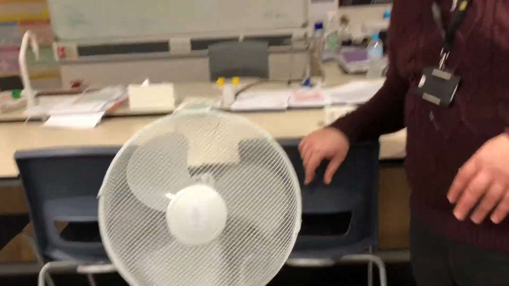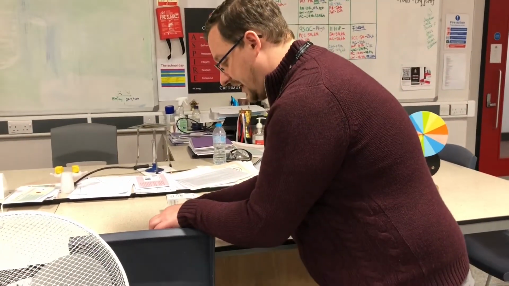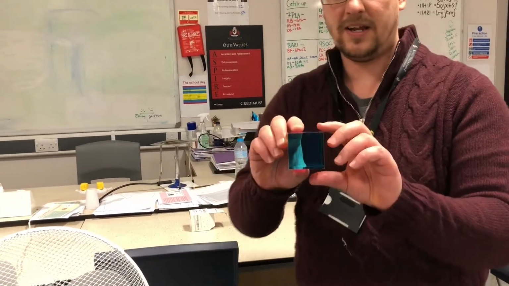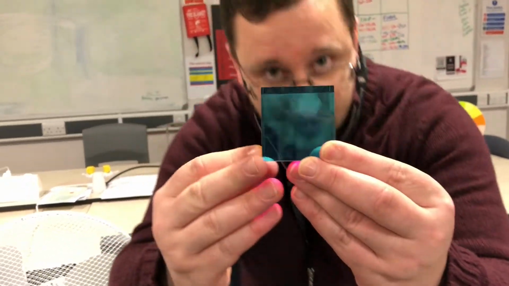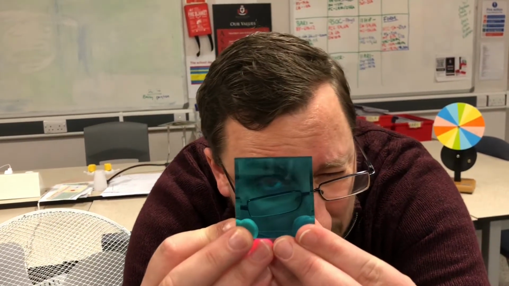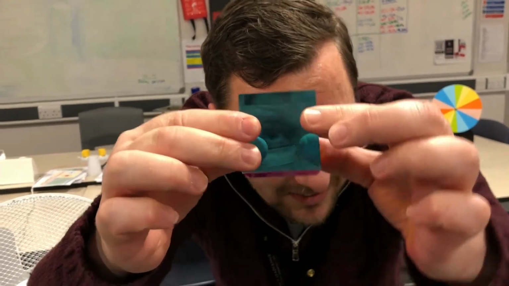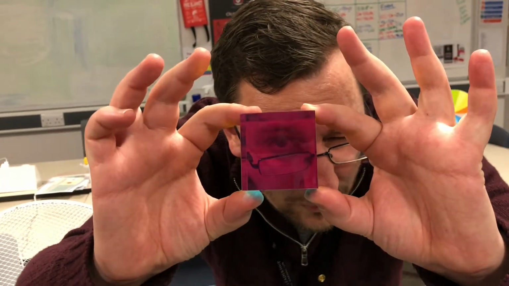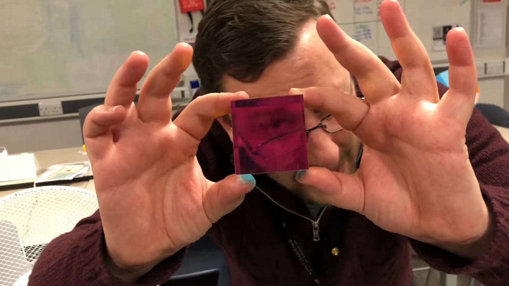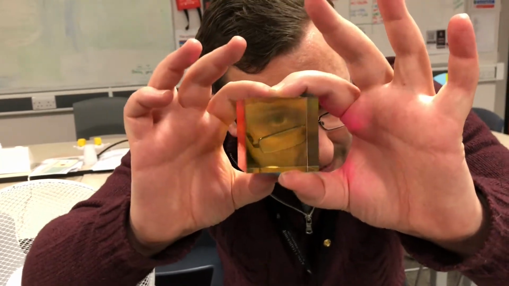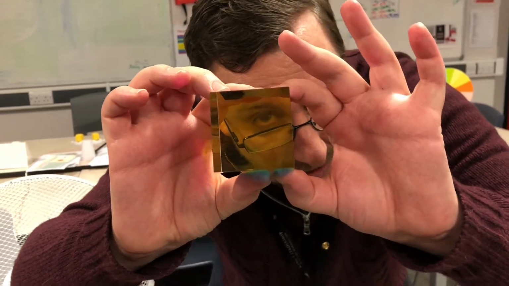But that's not all we can do with colour. There are other things as well. Let me show you this. Here is a special cube, and if I bring it towards the camera, I think if I look through it, I'm looking at you and you're looking at me through the blue filter. But if we change it like this, we're looking at each other through the red or pink filter. And if I turn it this way, we're looking at each other through the yellow filter.